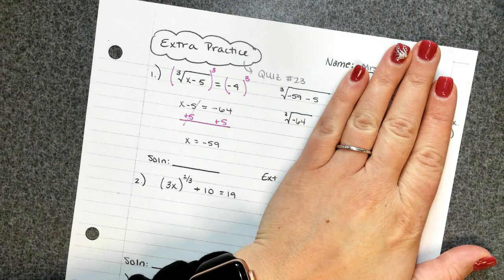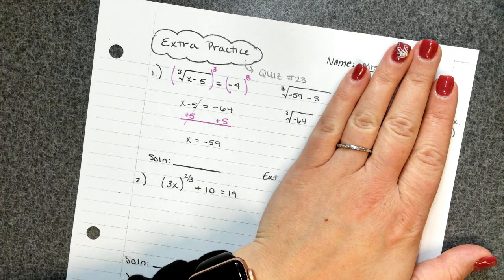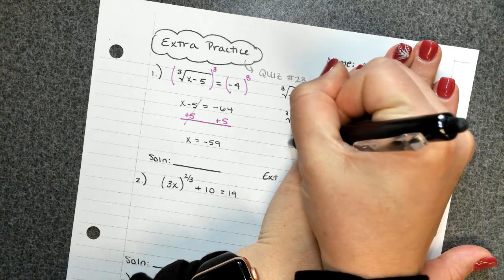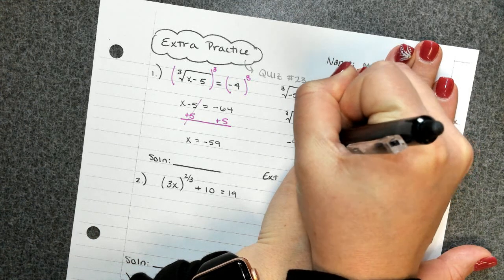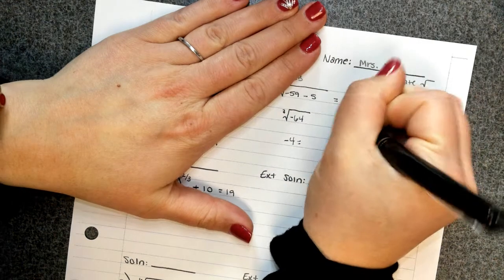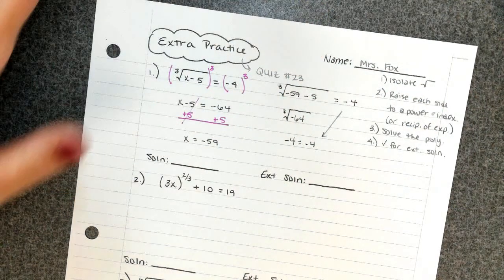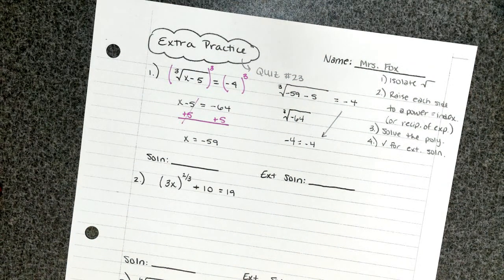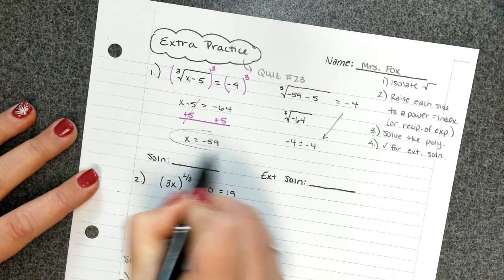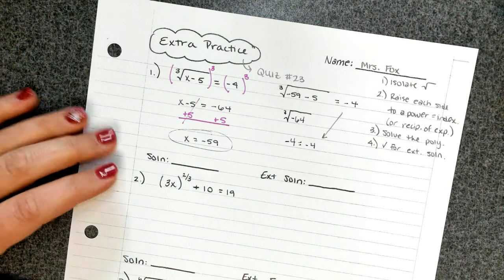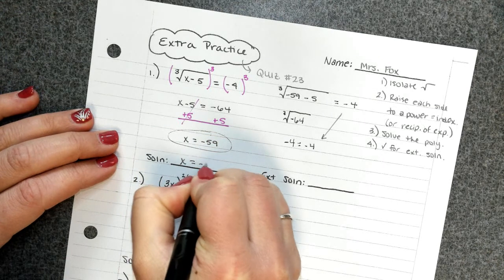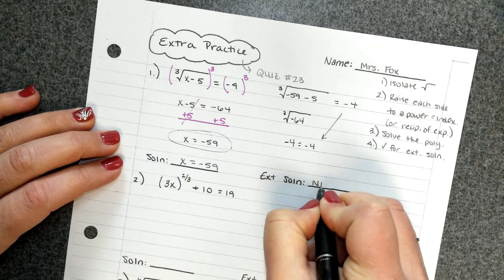The cubic root of negative 64, can you do that in your calculator? What is the answer it gives you? Negative 4. On the right side, we already have negative 4. Does negative 4 equal negative 4? Yes. So where do I write my answer then? Under the solution, because it worked. And under extraneous, I'll write an A.